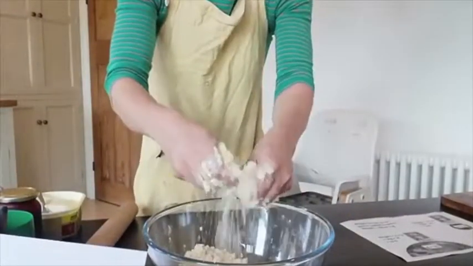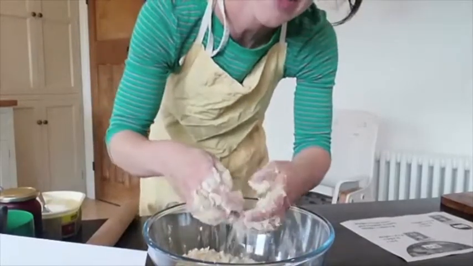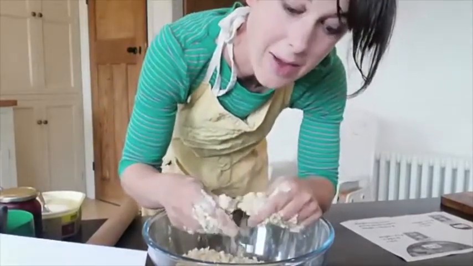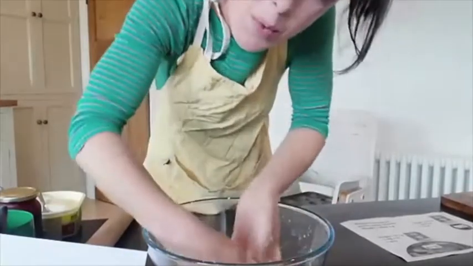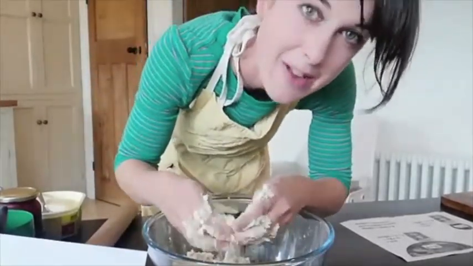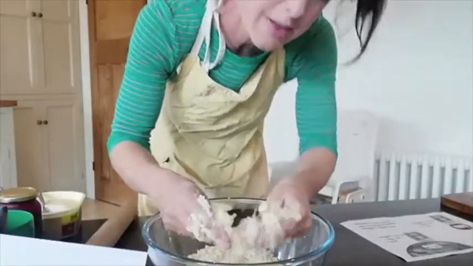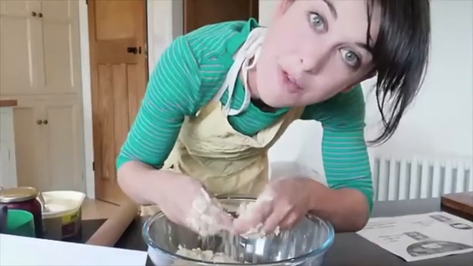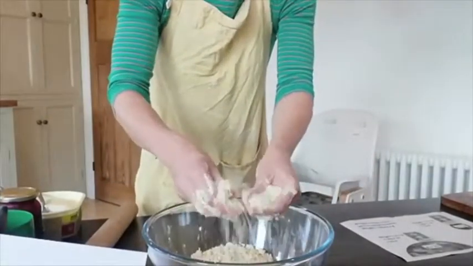So what you're actually doing when you rub in is you're coating the little particles of flour with butter. You're giving them like a little waterproof coat. You remember I said that when flour gets wet, that's when the gluten unravels and forms. So you're giving your flour particles a little waterproof coat so that the gluten can't all stick together. How good is that? So you don't get any knots of gluten.